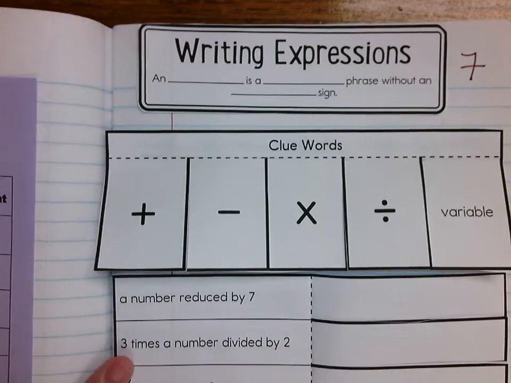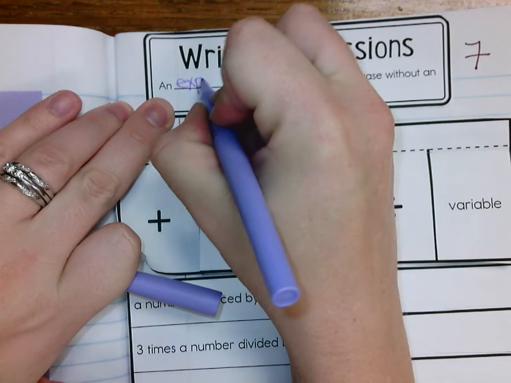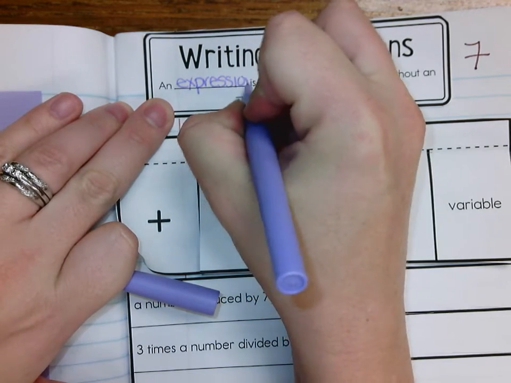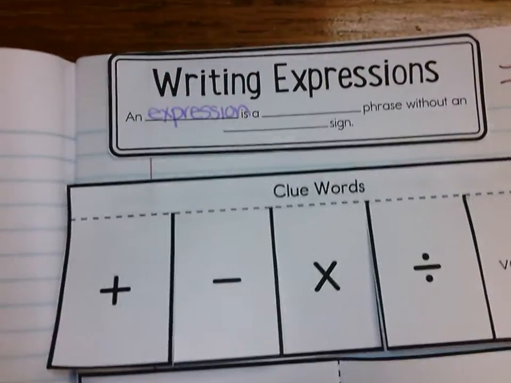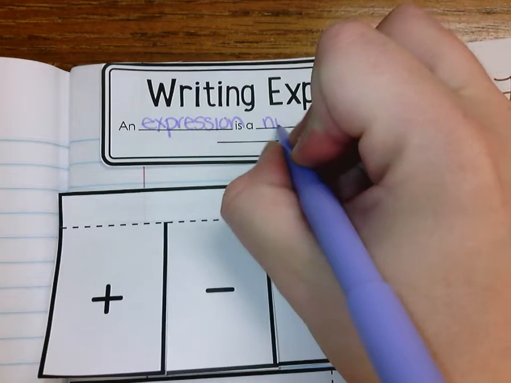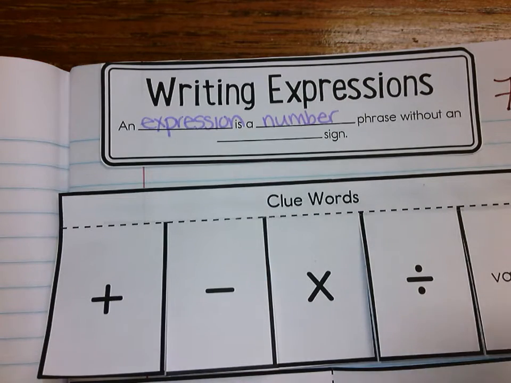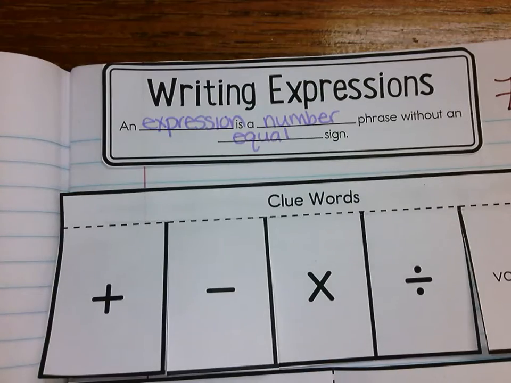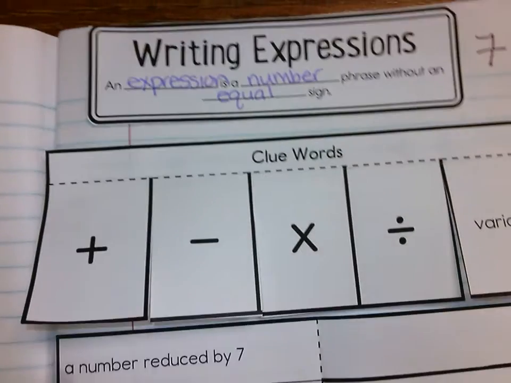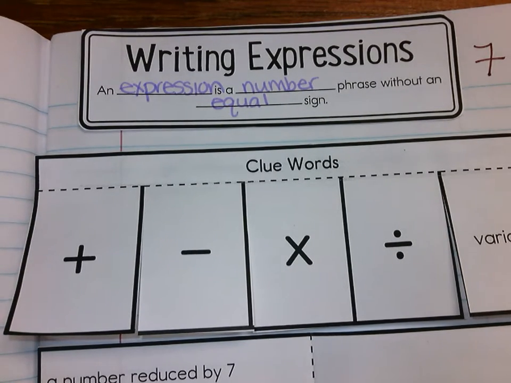All right, an expression is a number phrase without an equal sign. So it's a math problem that just doesn't have that equal sign. So we're not finding a finished answer for these questions.